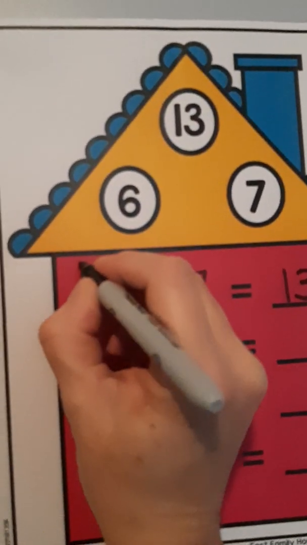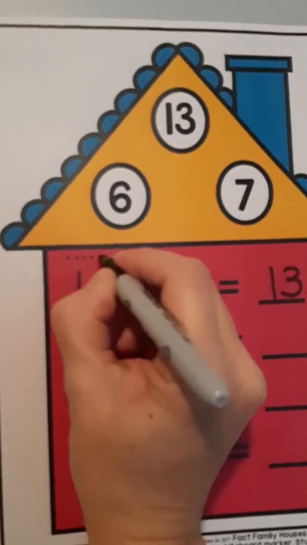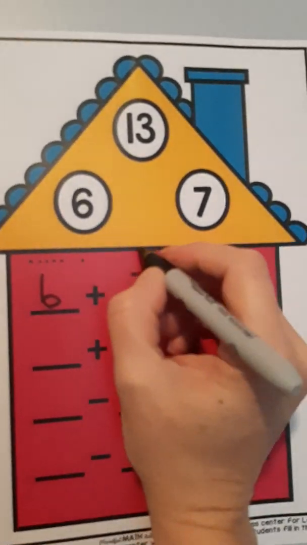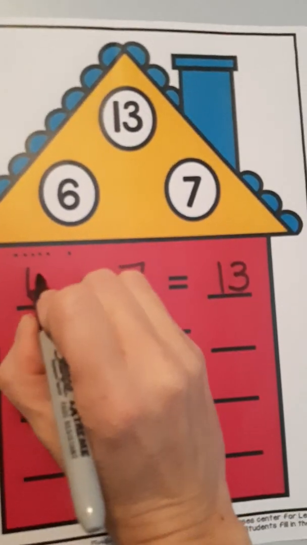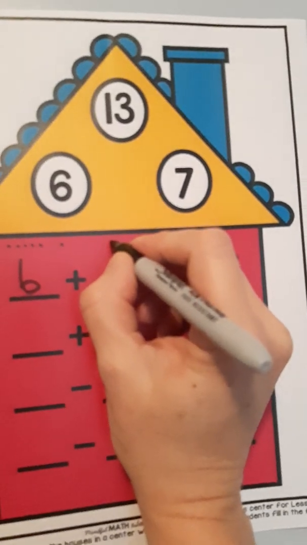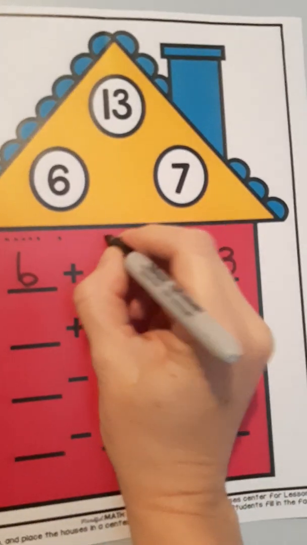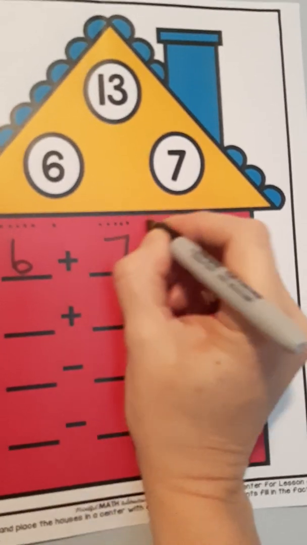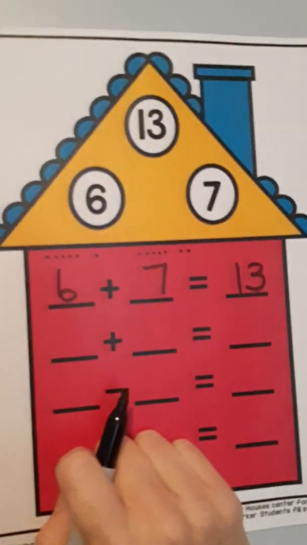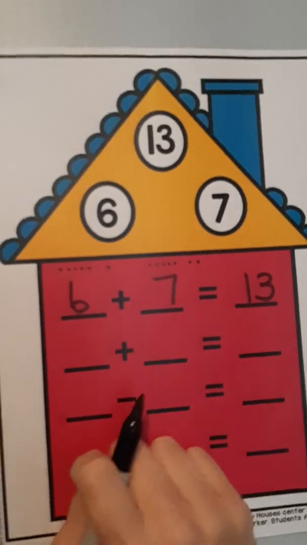Okay, is that actually true? 1, 2, 3, 4, 5, 6. Now I'm going to draw 7 dots. So I'm starting with 6 and I'm drawing 7 dots. Let me count the 7 dots and then I'm going to add them together. 1, 2, 3, 4, 5, 6, 7. So now I can double check and make sure that that's 13.